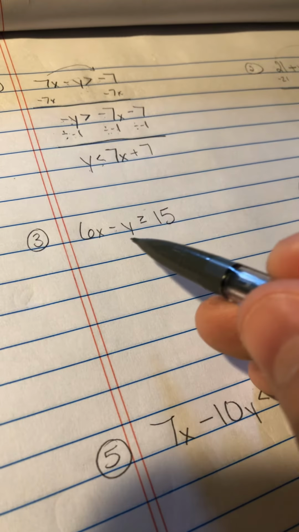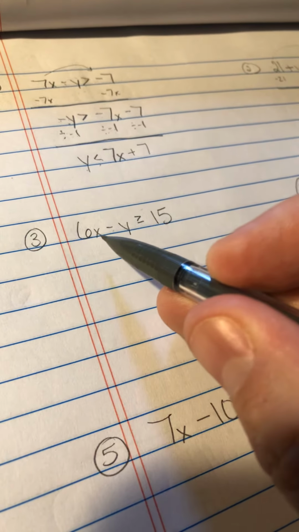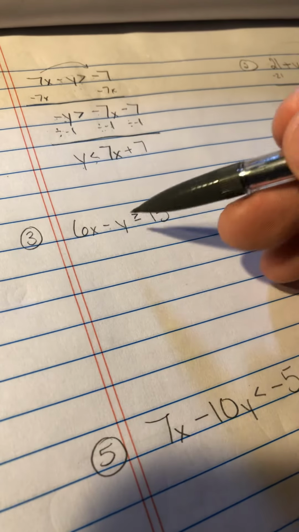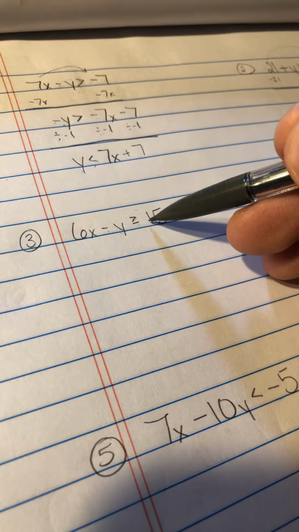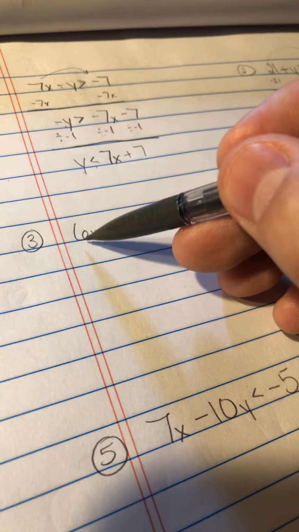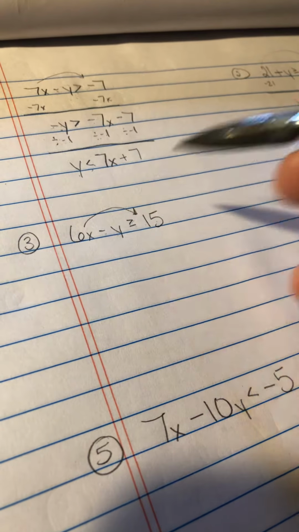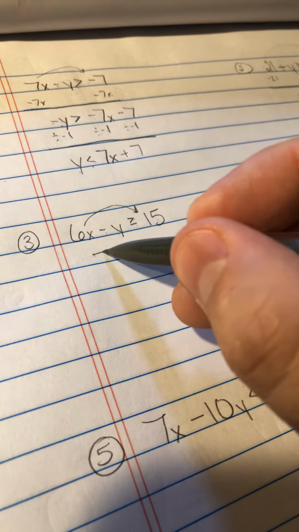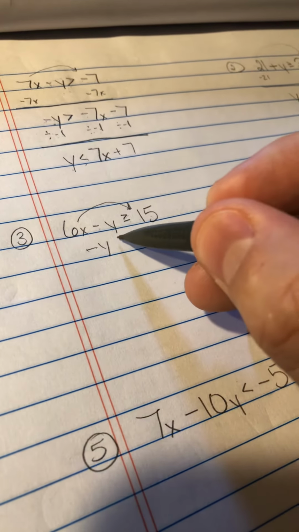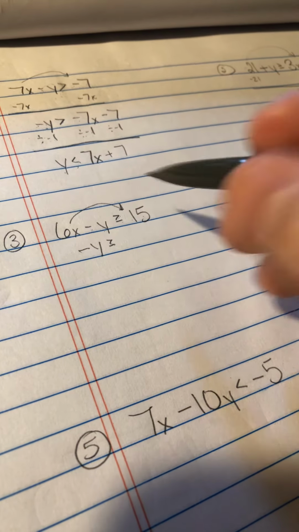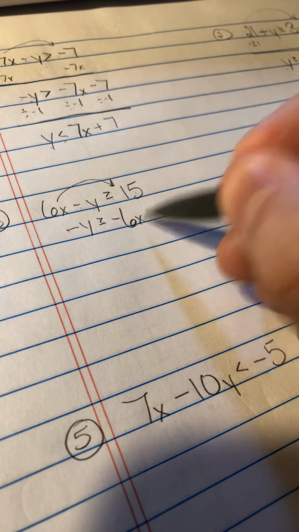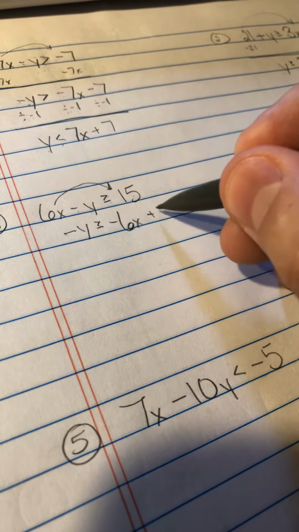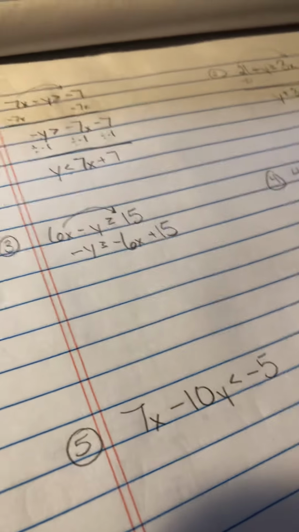Now, same thing, we've got a positive 6x that we want to move to the other side, because we want y is, in this case, greater than or equal to mx plus b. Moving the 6x over here gives us negative y is greater than or equal to negative 6x, since it moved to the other side, and then, of course, a positive 15, since it was already positive.